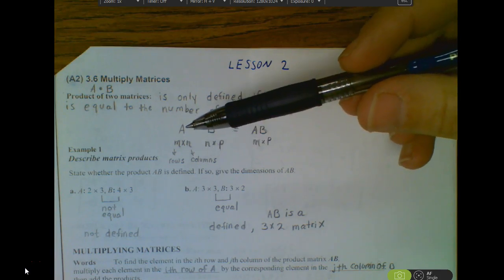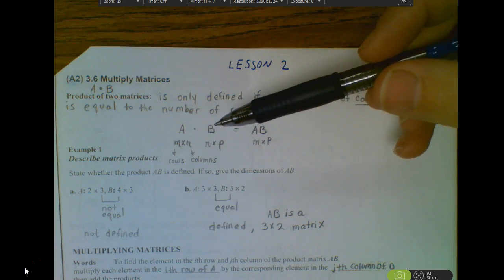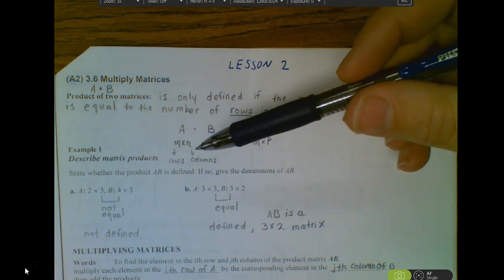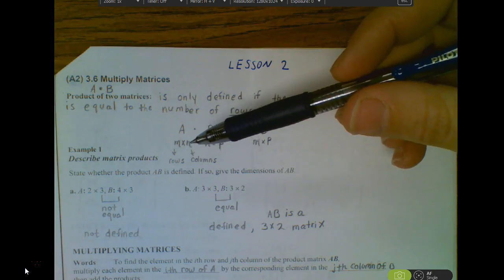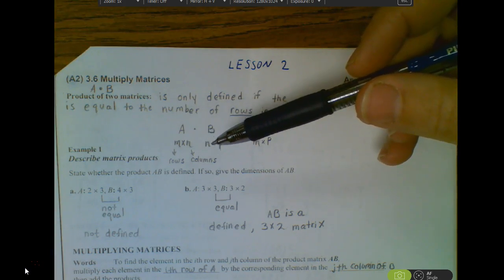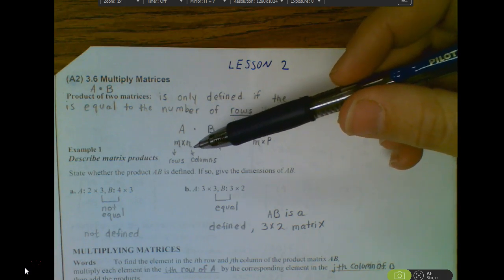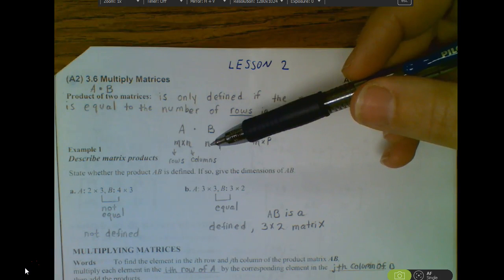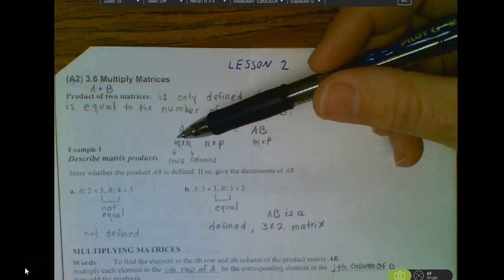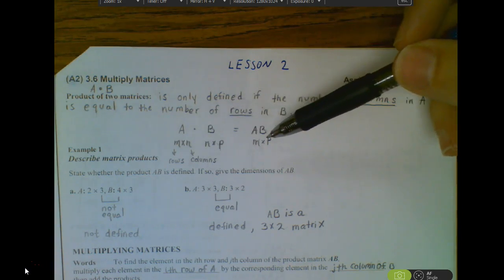And so if my first matrix is this many rows by columns, and my second matrix is this many rows by columns, notice what has to be true here. The columns of the first matrix must be the same number as the rows of the second matrix. And so these two interior numbers have to be the same in order for you to be able to multiply. If these are the same, the result that you get is this many rows by this many columns. And so that's what your answer would look like.